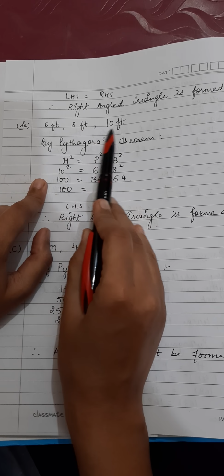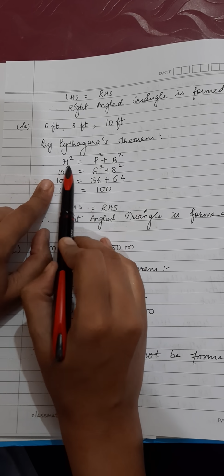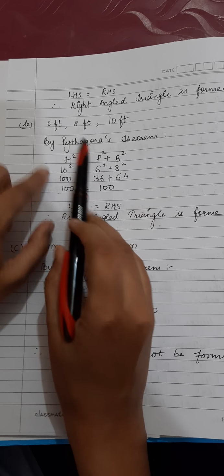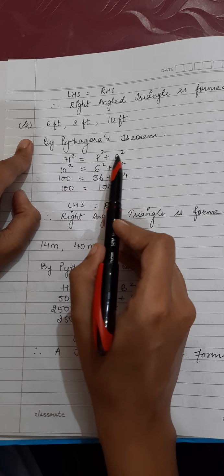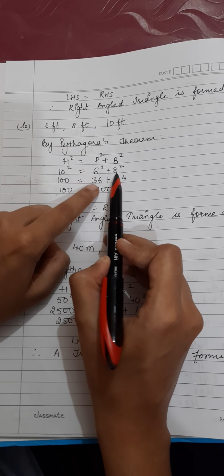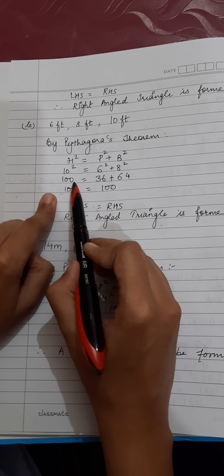Hypotenuse is the longest side, which is 10. So you will be doing here 10 square. Perpendicular, you can take any. You can take 8, you can take 6. I have taken 6. And base, the remaining one, is 8. So 8 square.